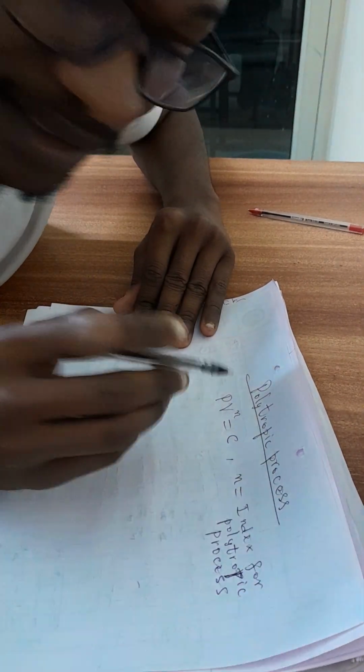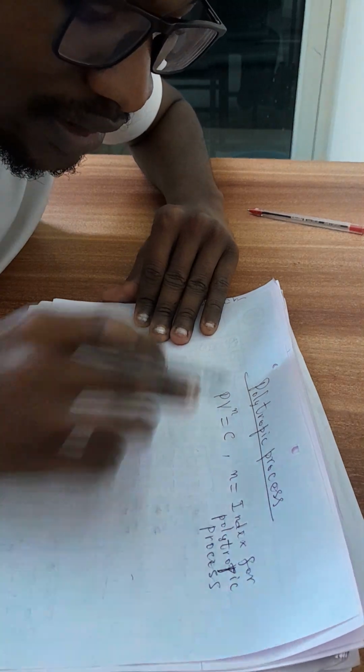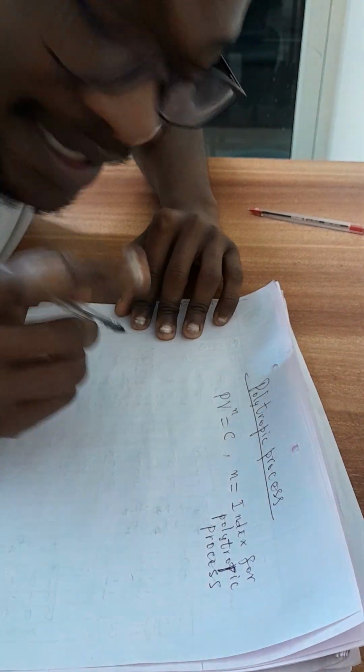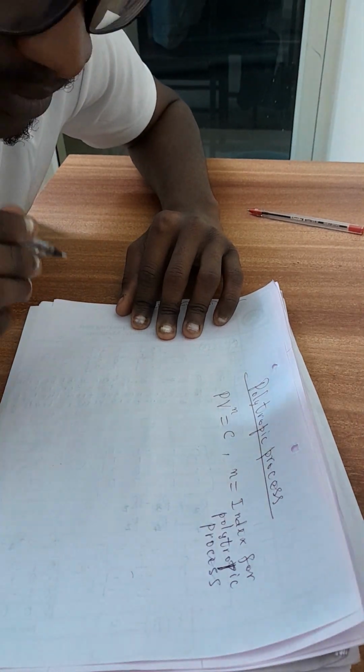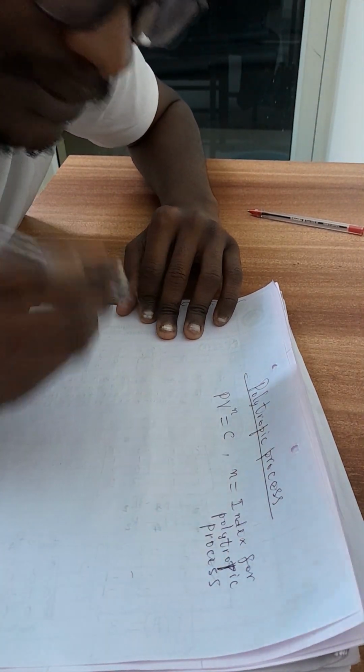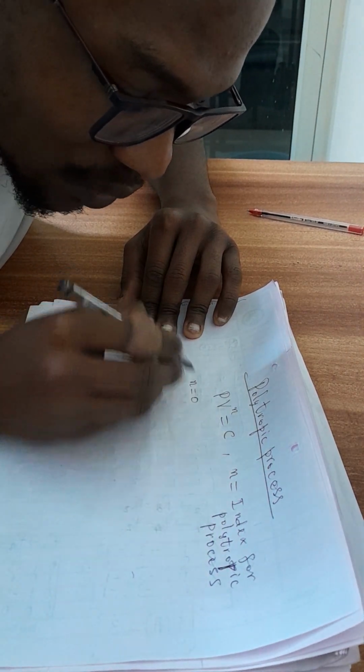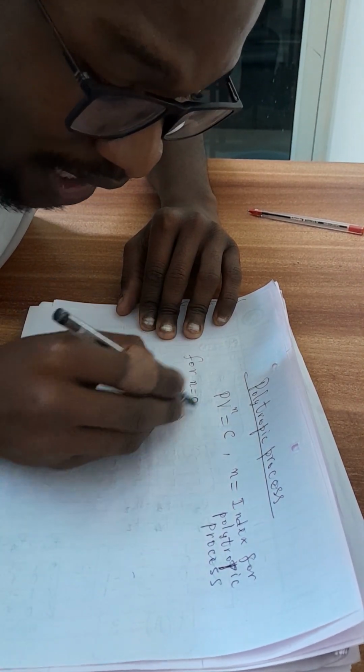That's why I told you that this contains all the processes. Suppose n is equal to 0. What process are we going to have for n equal to 0?